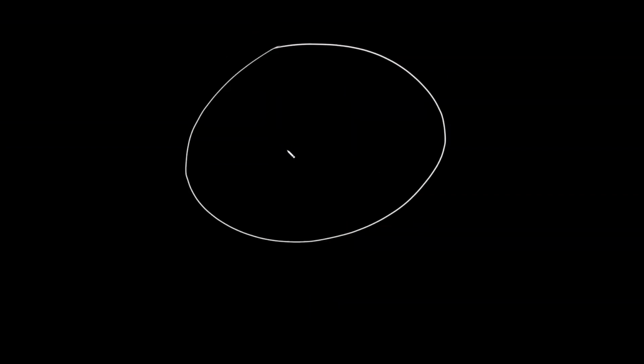Now I'm going to talk a little bit about important vocabulary when it comes to circles. So imagine we were to draw a point perfectly in the middle of this circle. We are going to refer to this point as the center. And if you were to draw a perfect line from the center to any point on the circle's circumference or outside perimeter, this is going to be what is referred to as the radius.